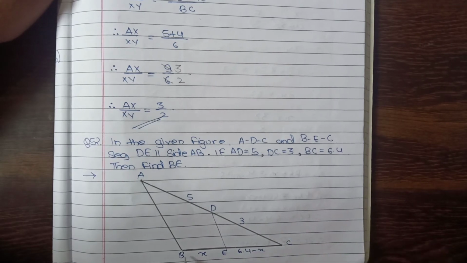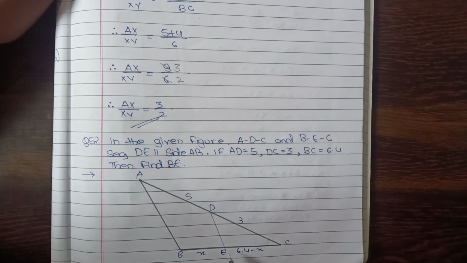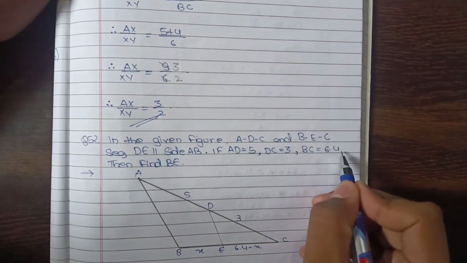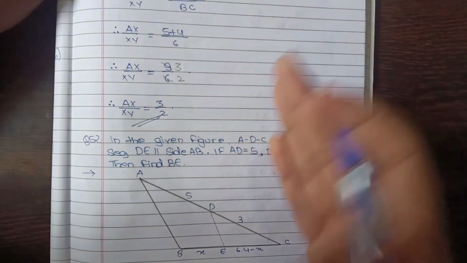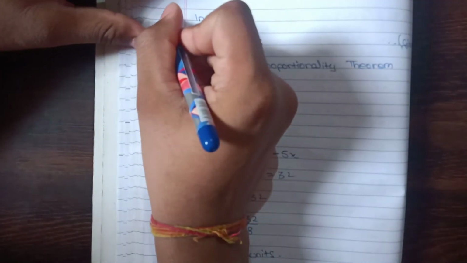See, here we are given the value of BC and not BE and EC. So we'll consider BE to be X, and therefore EC will automatically equal 6.4 minus X. Now let us see. So what we see is that we have been given the solution.